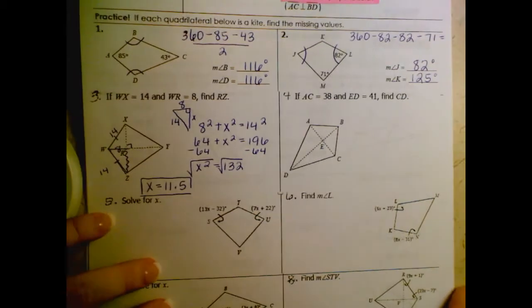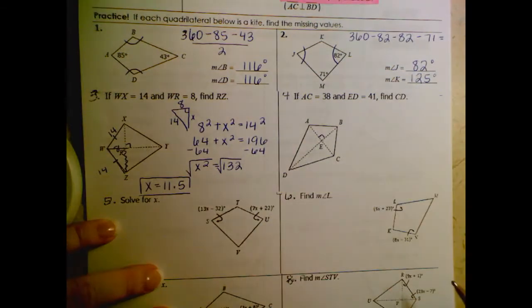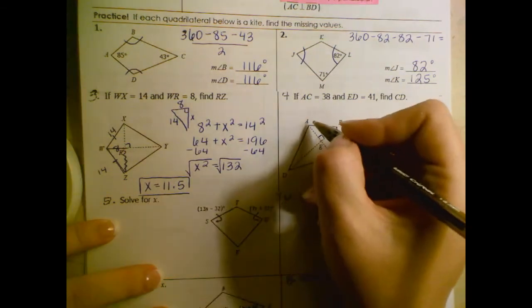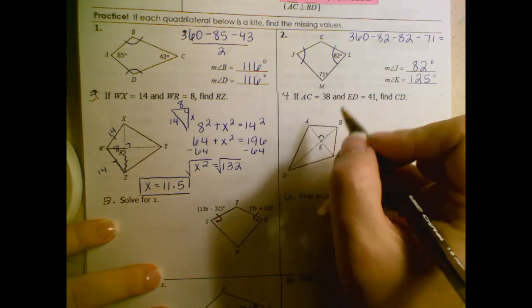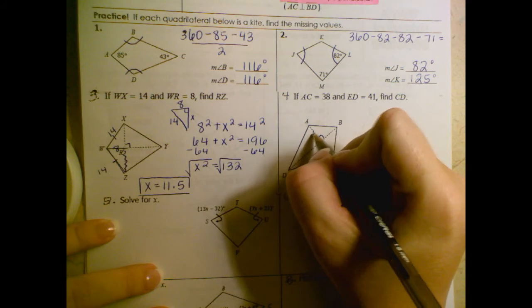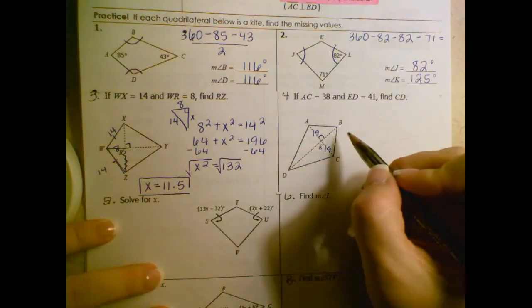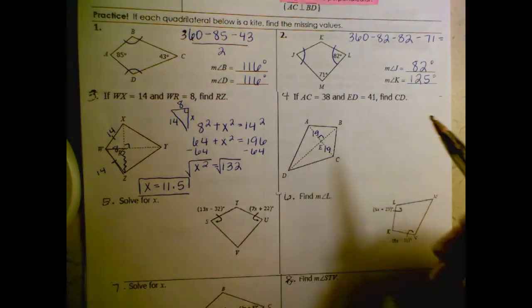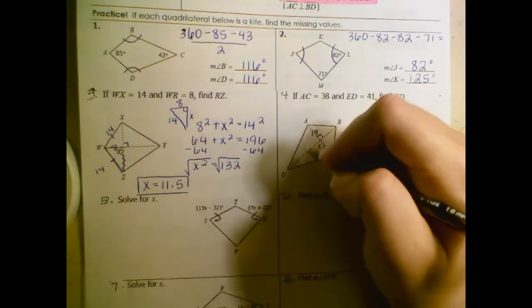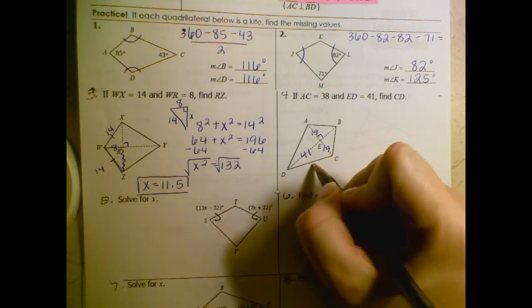Right, moving on to number 4, again, put my right angle in because I know that these are perpendicular to each other. AC is 38. Breaking 38 into two equal parts, I have 19 here, and I would have 19 here. E to D is 41. Let me go ahead and mark it. It's asking me to find CD, so it's asking me to find this.